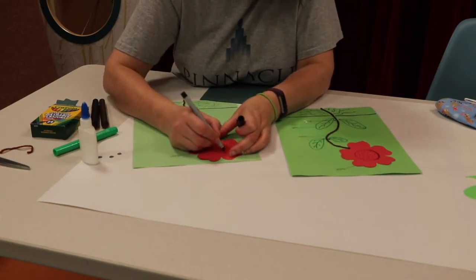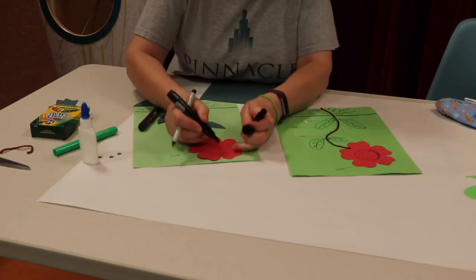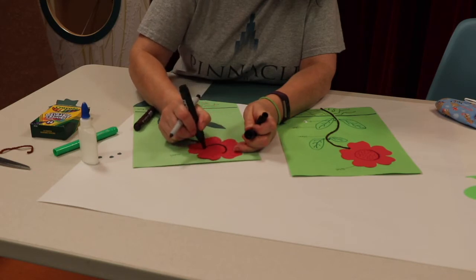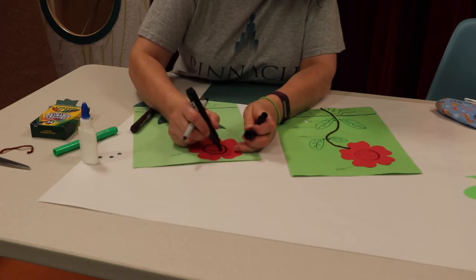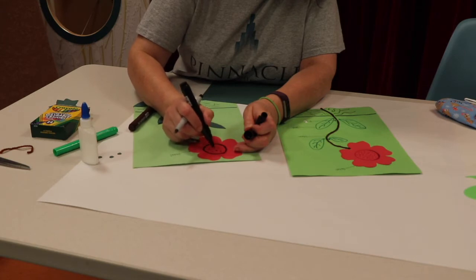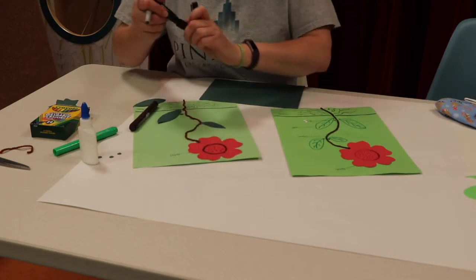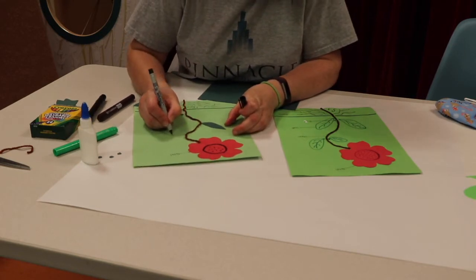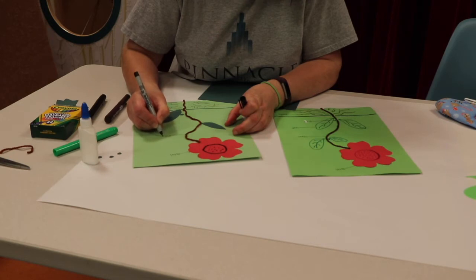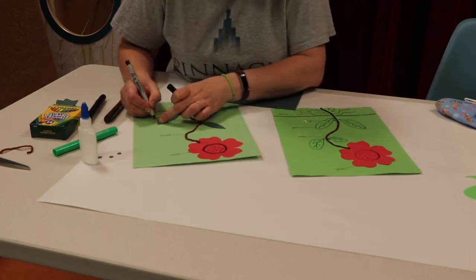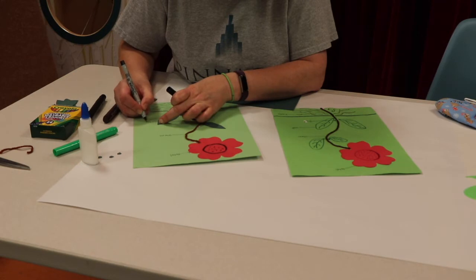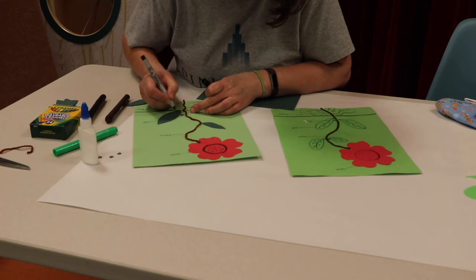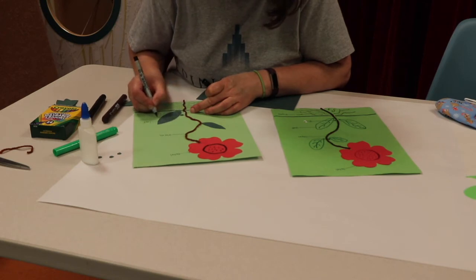Oh, and I want to do this. Actually, I'm going to take this one to do it. And you can use a colored one. I'm just going to use a black one. And you can just put some there in the center, like that. And then we have our stem here. And then we have a leaf right here. And then let's see if I can get the bud drawn in. I think I'm going to do it out like this. There we go.